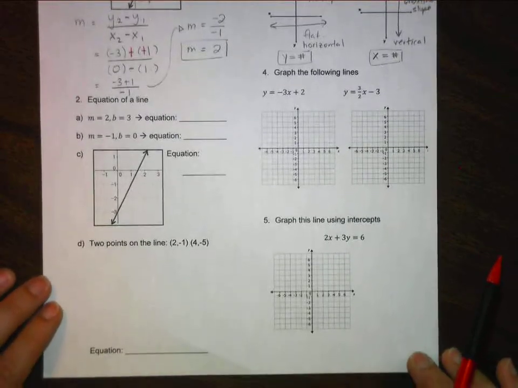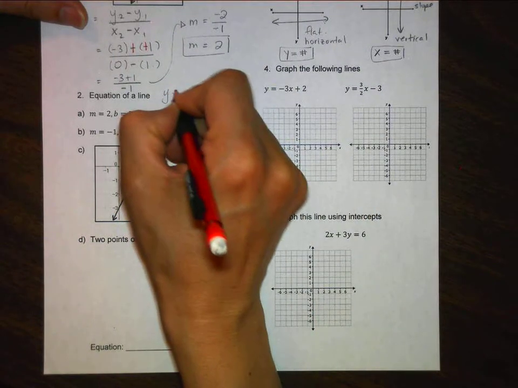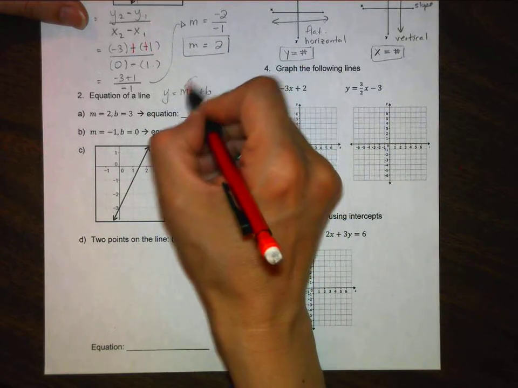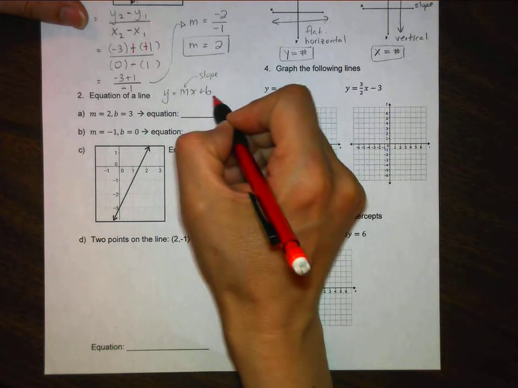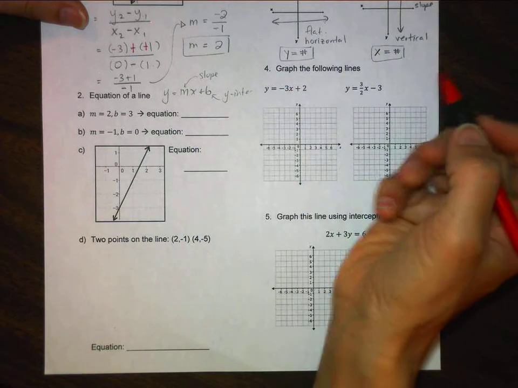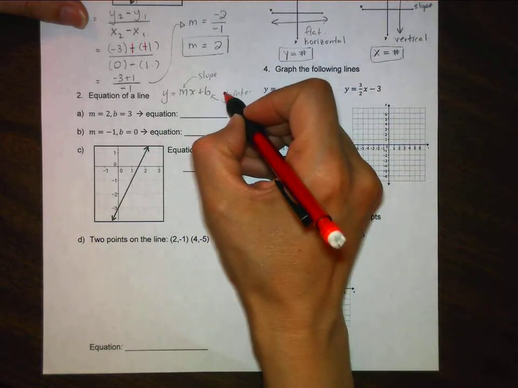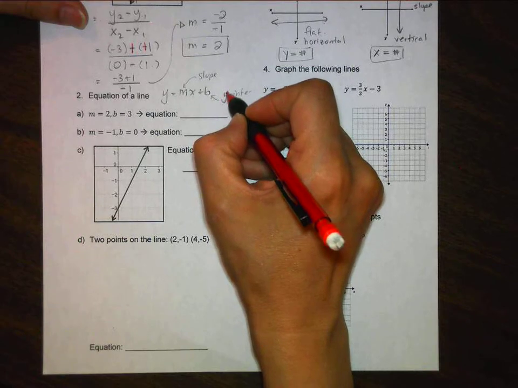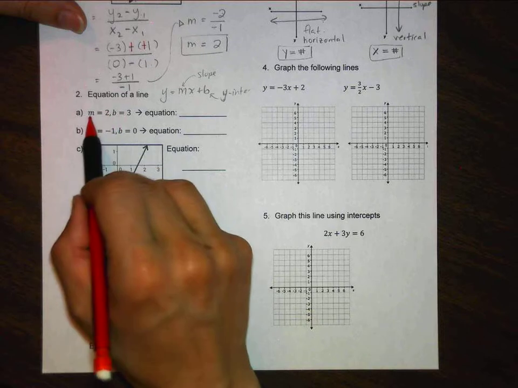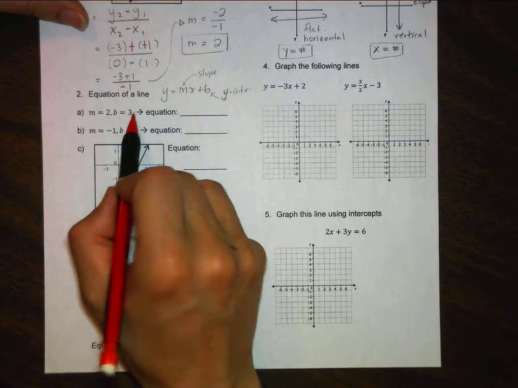So for this one, equation of a line, what I need to remember is y is equal to mx plus b. Well, from above, we realize that m is slope, and hopefully remember that b is the y-intercept. The y-intercept is where a line crosses the axis. In this case, we're talking about the y-intercept, so we're talking about the y-axis. So if I look here, they've given me m and they've given me b. m is equal to 2, b is equal to 3.